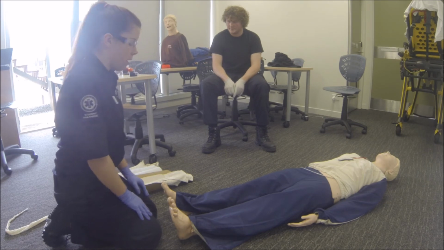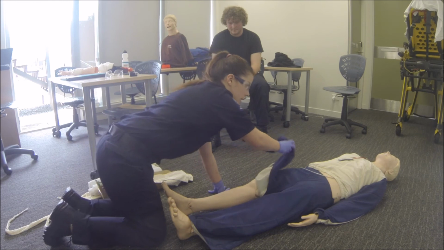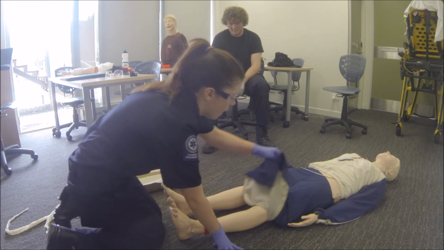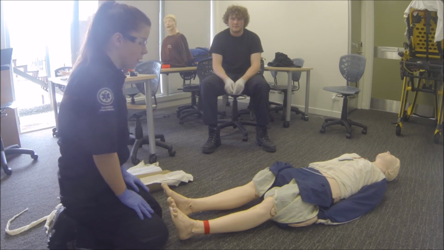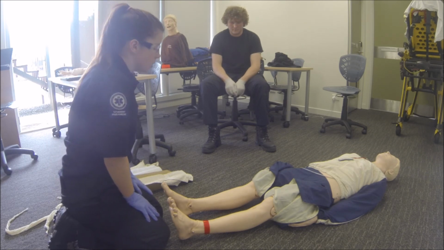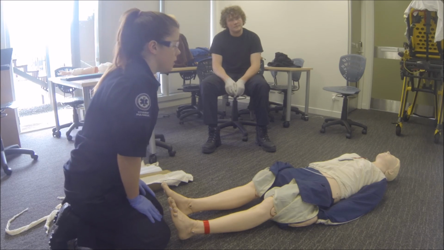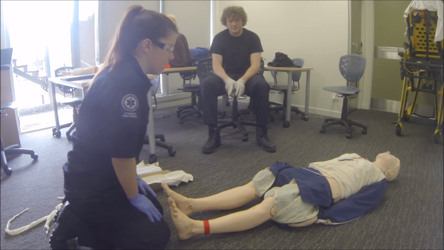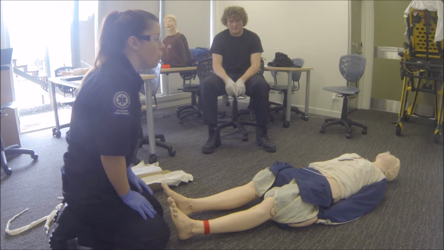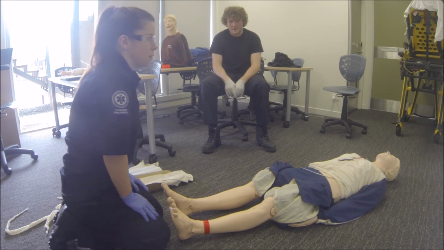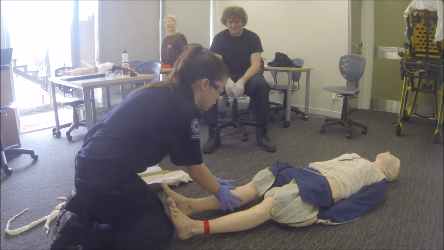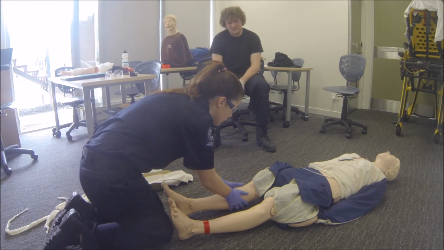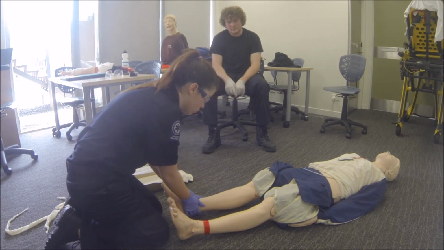Yep, that's fine. Okay, so I'm going to expose both legs, and then I'll be using the PLUSTIS acronym to figure out the likelihood of a fracture in his right leg where the injury is. So on a scale of 0 to 10, with 0 being no pain and 10 being the worst pain you've ever felt, what would you say the pain in your leg is? About an 8. Okay, so that's pretty severe pain. I'm now just going to be checking for any deformities, swelling, or unnatural movement in the leg.